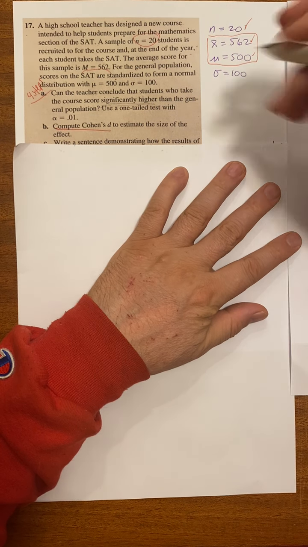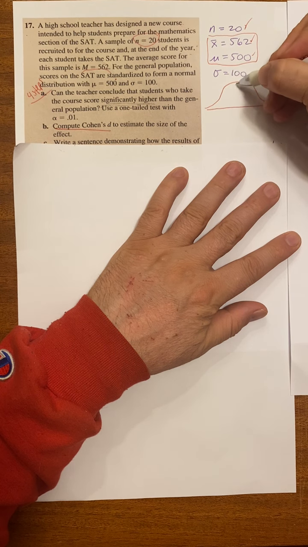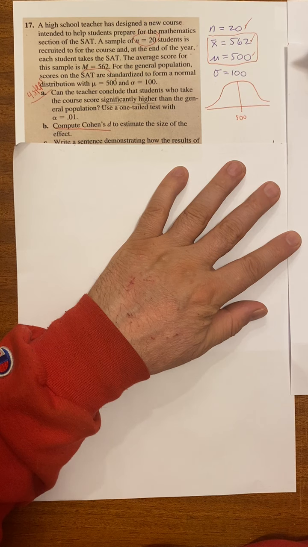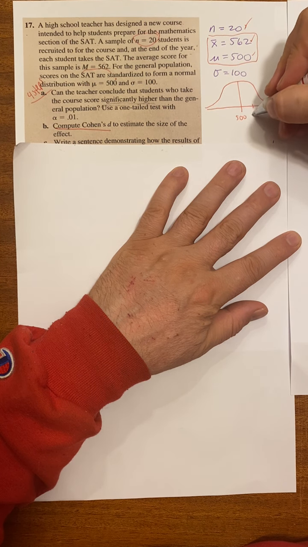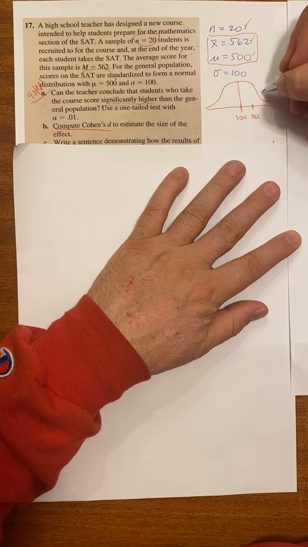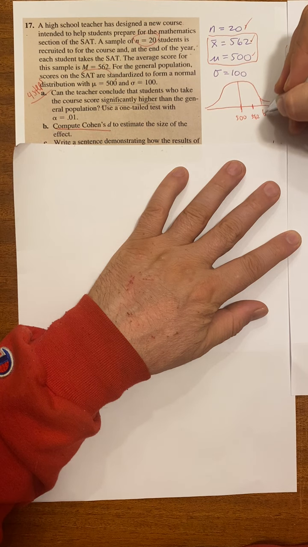Question is, right, I'm just going to try and draw the curve here. One thing that I'm seeing is that if the mean is 500, right, and the students got 562, they did better than the mean. But notice that the standard deviation is where that would be at 600.